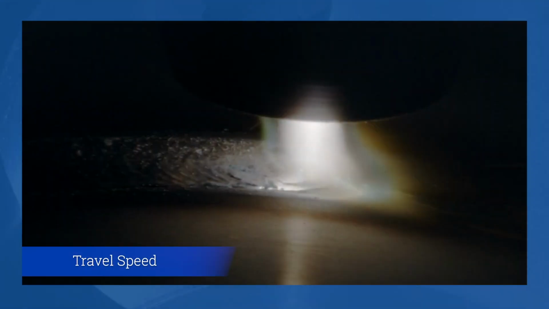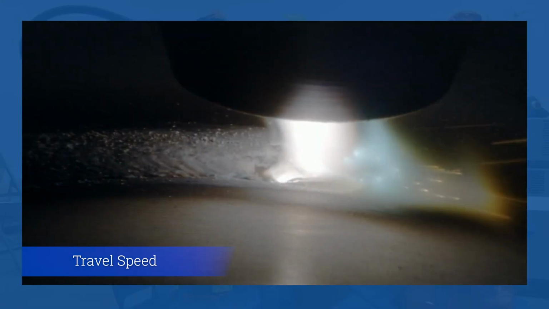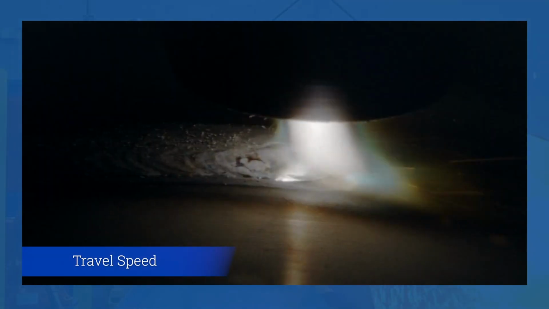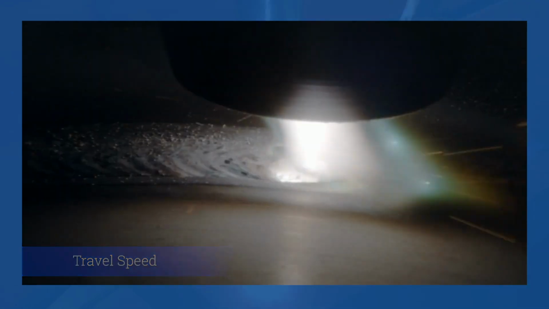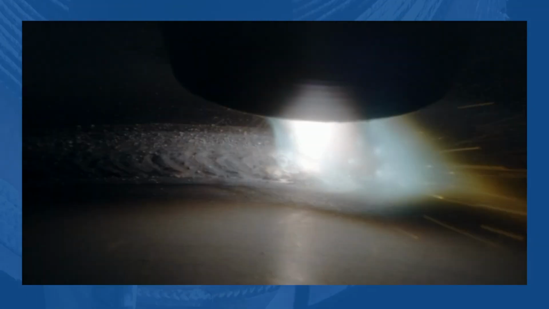So let's put it back at good travel speed. That's more like what I like to see. You're staying ahead of the puddle and you're getting good fusion all around.